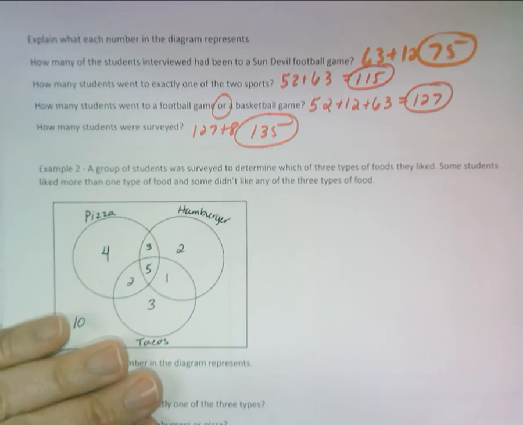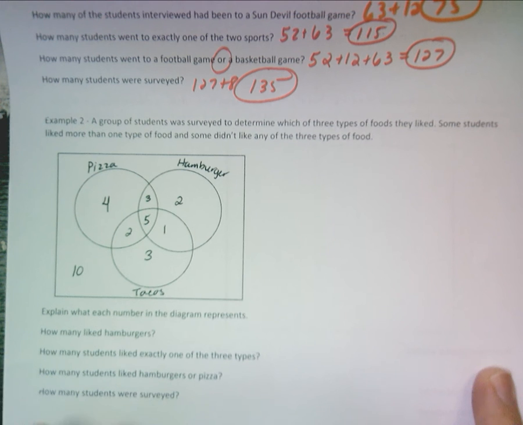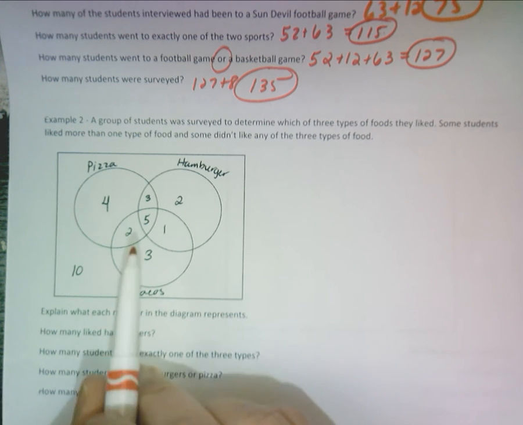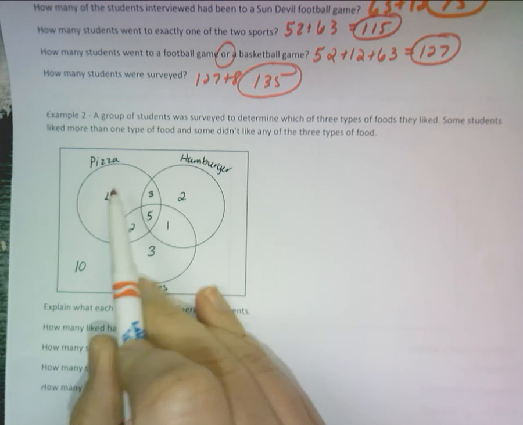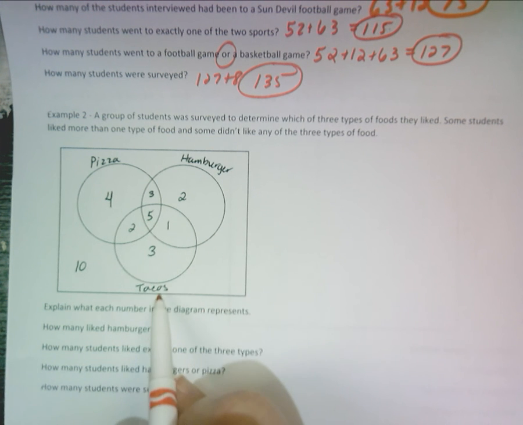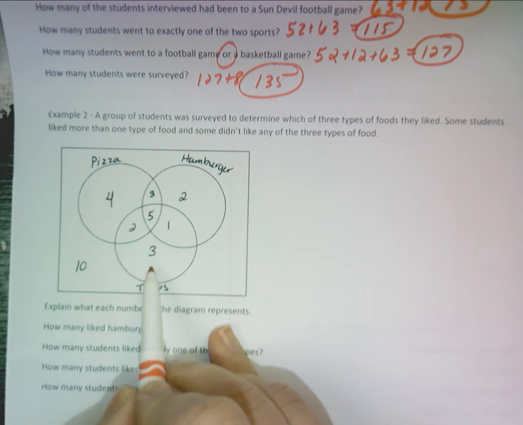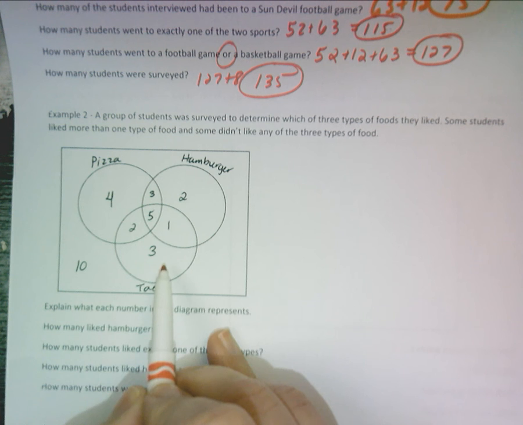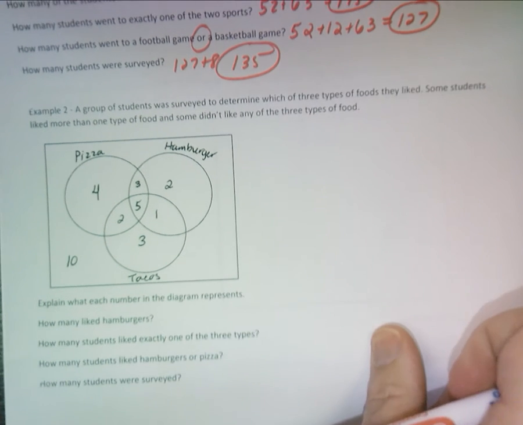All right, let's do a 3 Venn diagram. This is groups of students and what types of food they like. So this 5 right here means that they liked all 3: pizza, hamburger, and tacos. Whereas this number 1 person right here, all he likes is hamburger and tacos. He doesn't like pizza. What's wrong with him? So let's talk about these questions.